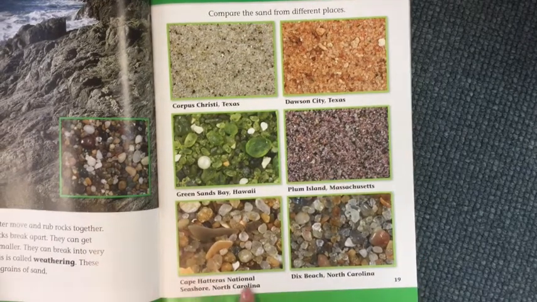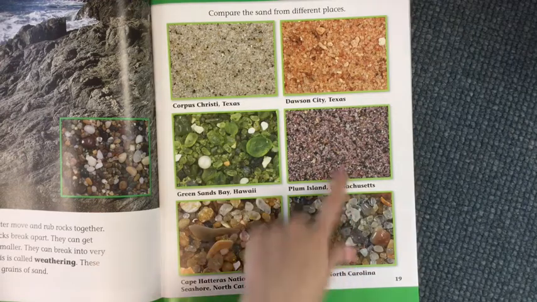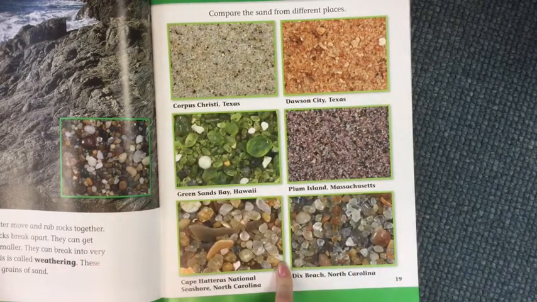Cape Hatteras National Seashore, North Carolina. Their sand kind of looks like glass. And Dick's Beach, North Carolina. Kind of looks a lot alike, doesn't it? But just a little bit different. So why do you think the sand is all different colors?